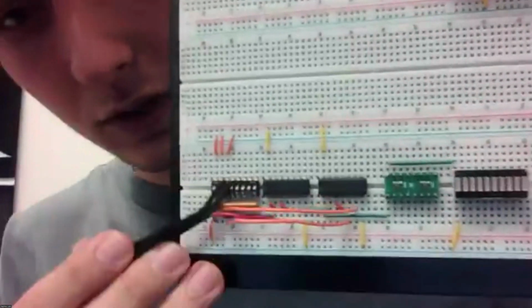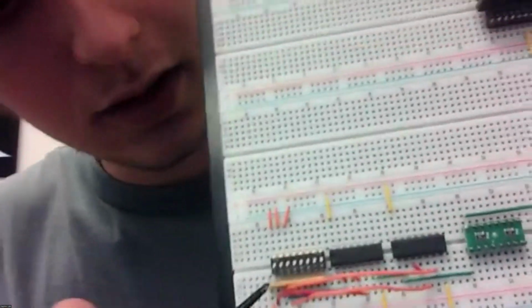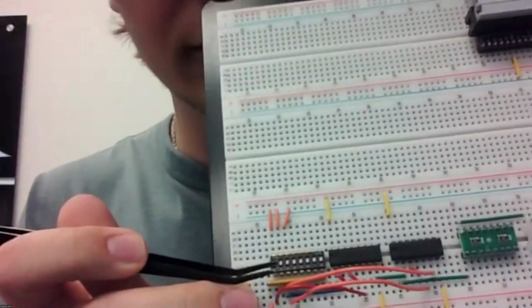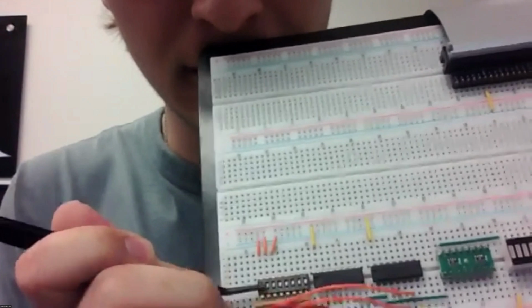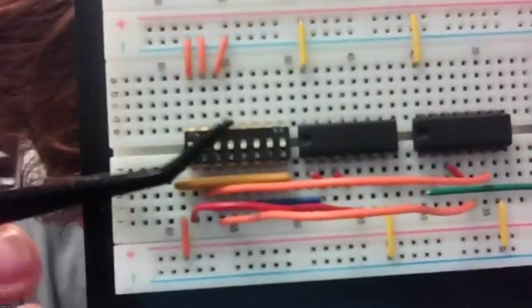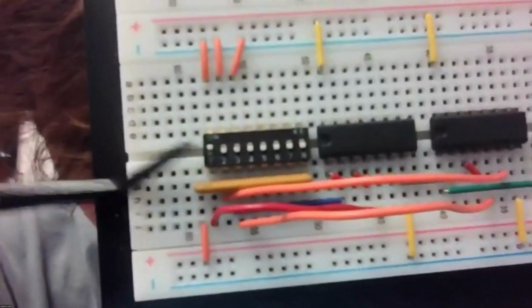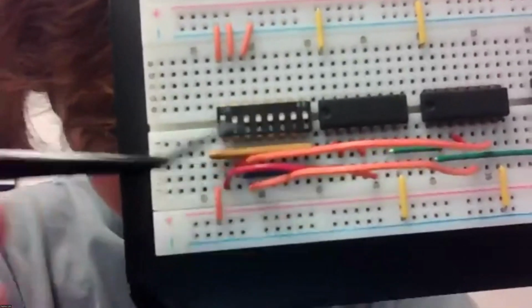So right here, you can see I have my switches. Switches are off when they are up and they're true when they're down. So you can kind of see that that switch right now is off because it's up, and then the rest of the switches are on because they're down.